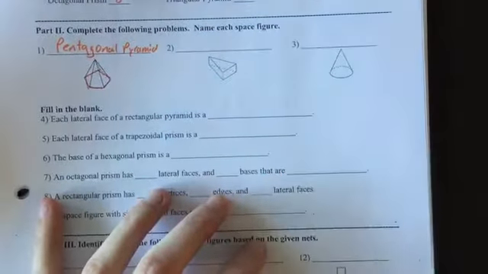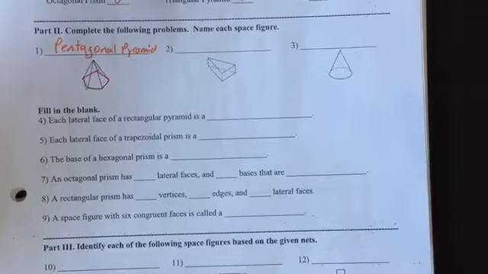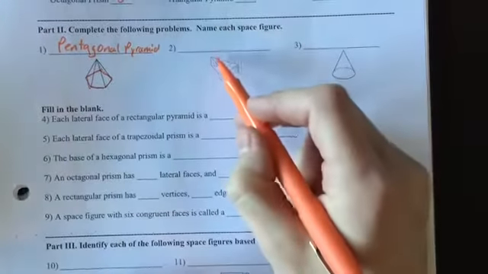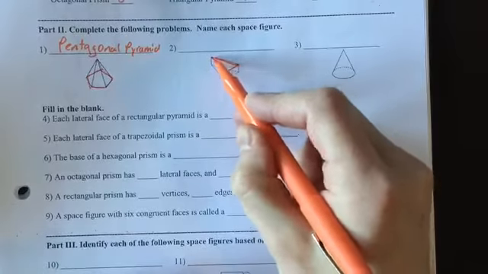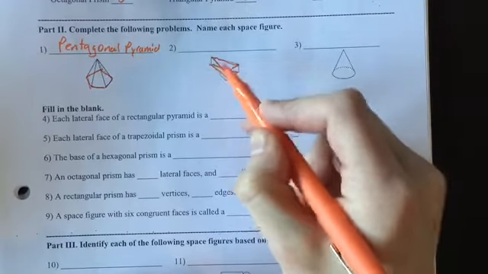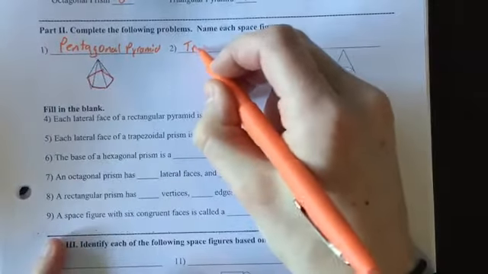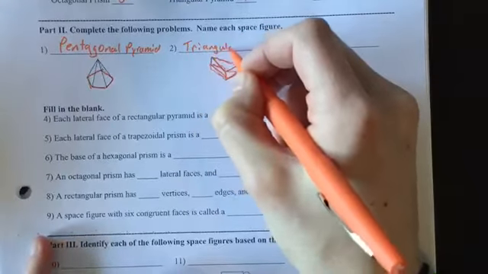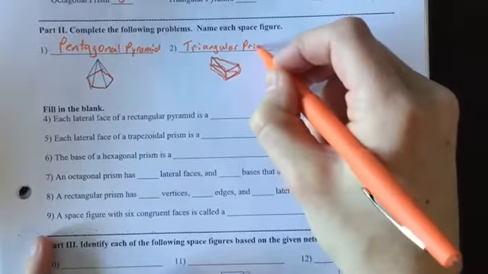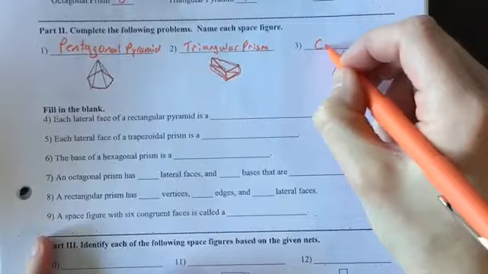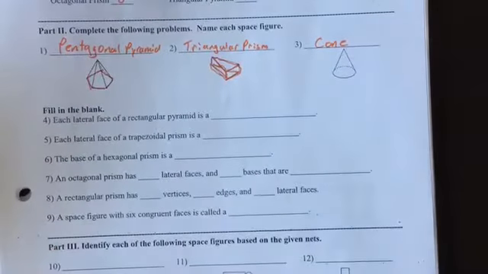Number 2, students in the past have said it looks like a wedge of cheese, and there's been debate, pyramid or prism. What I see is 2 parallel congruent triangular bases and rectangular faces. So this is in fact a triangular prism. I know it's not a pyramid because it doesn't come to a point on top. Number 3, I think we can see pretty clearly that that is our cone.